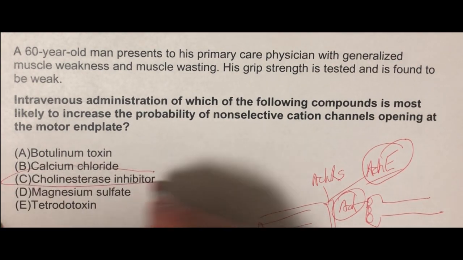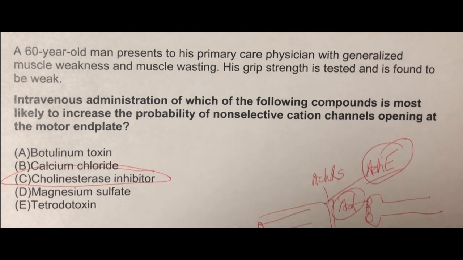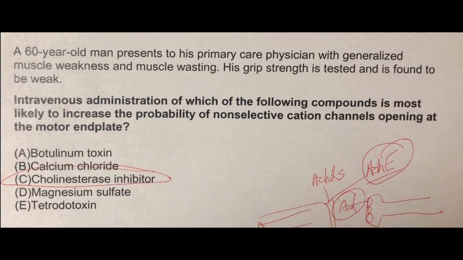So it looks like cholinesterase inhibitor is the best answer. However, in all multiple choice questions, we cannot ignore the others because sometimes there's two possible answers and we always have to select the best one. Let's look at the others.